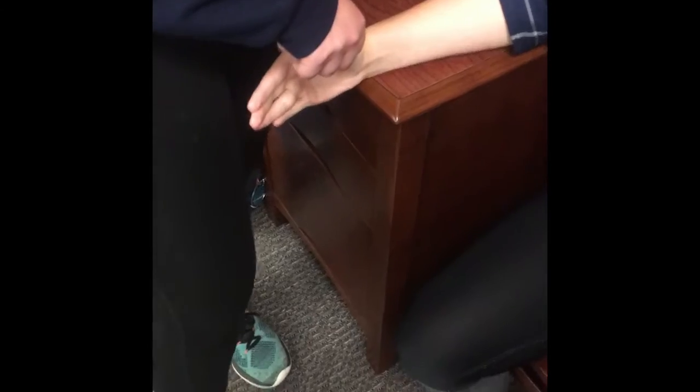Relax. For abductor pollicis brevis, you're going to try to push them down. Hold for 5, don't let it break you. Ready? 1, 2, 3, 4, 5. Relax. Compare bilaterally. Hold for 5. Ready? 1, 2, 3, 4, 5.